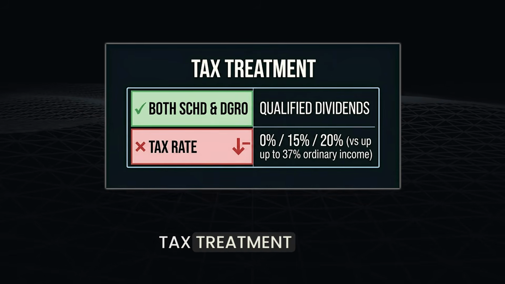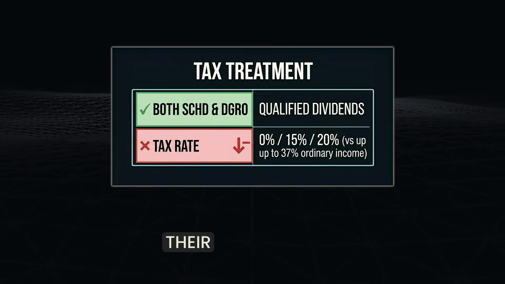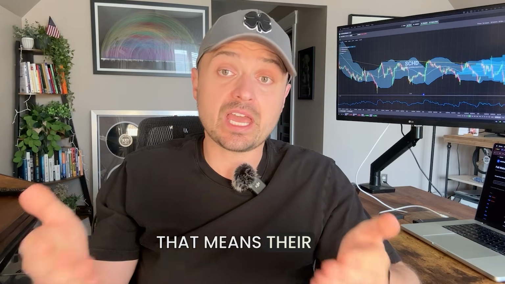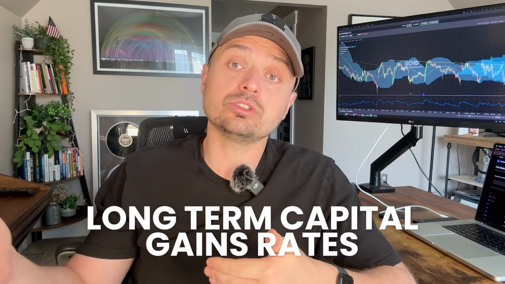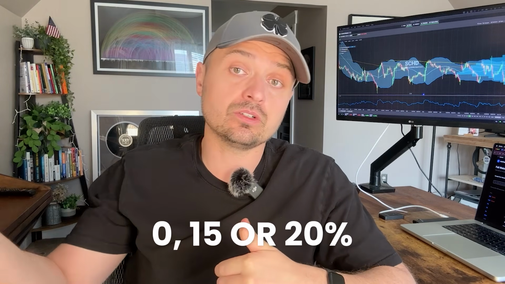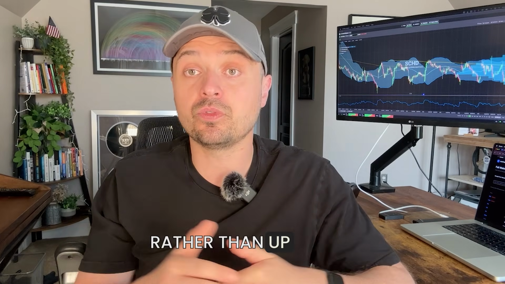Let's talk about tax treatment, right? One thing both of these funds share is that their distributions are primarily qualified dividends. That means they're taxed at preferential long-term capital gains rates rather than ordinary income: 0, 15, or 20%, obviously depending on your specific bracket, rather than up to 37%.